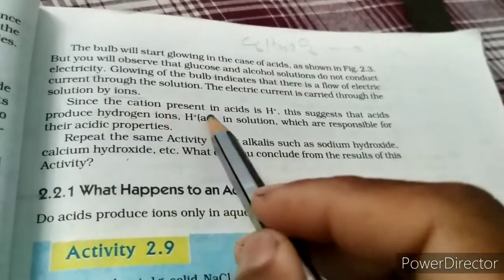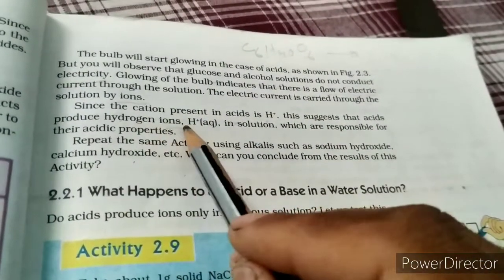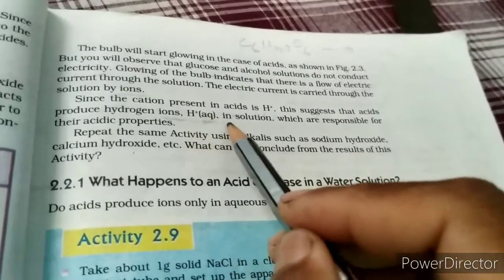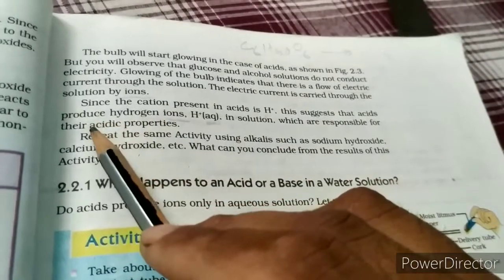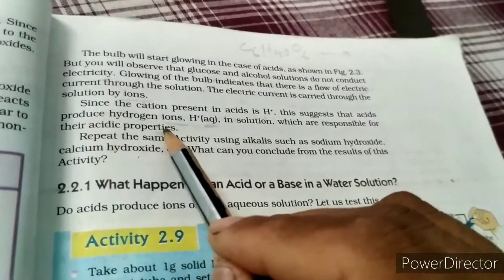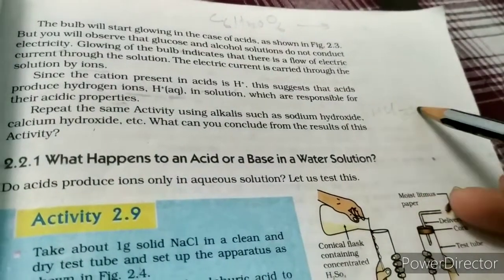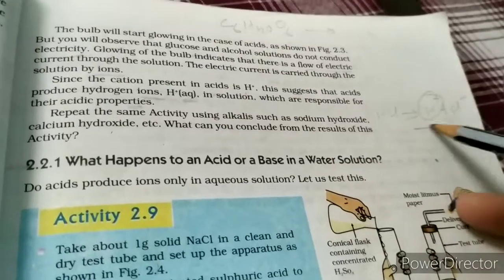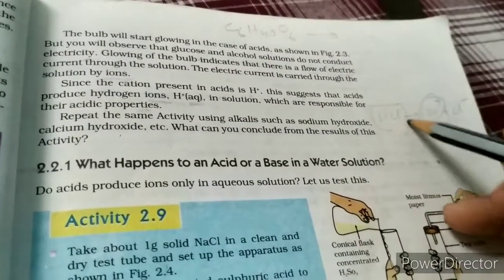Since the cation present in acids is the H plus ion, this suggests that acids produce hydrogen ions, H plus (aq), meaning in aqueous form, in solution, which are responsible for their acidic property. So if we talk about HCl, as I have shown earlier, H plus and Cl minus. This H plus ion, the presence of this hydrogen ion, shows the acidic character.